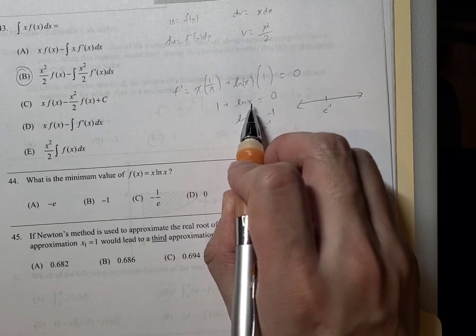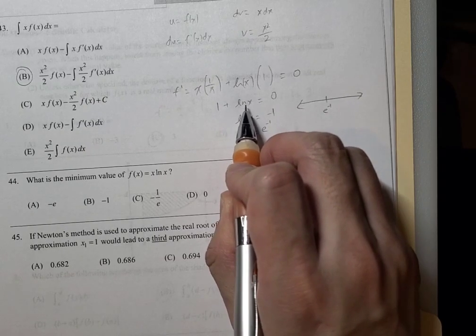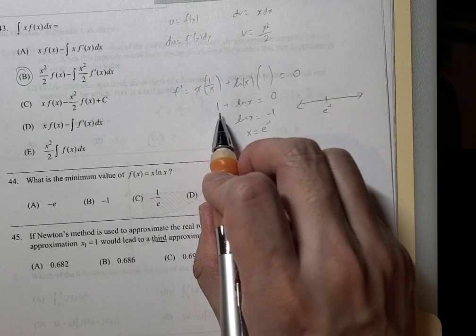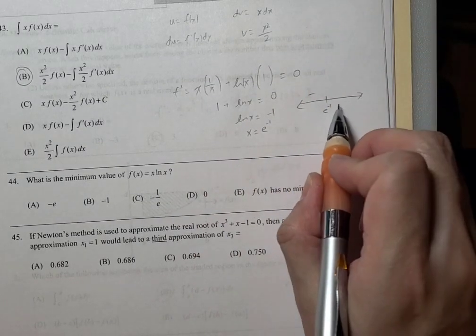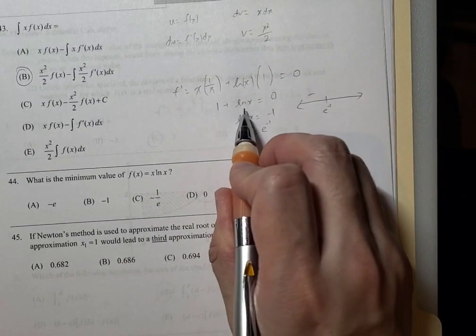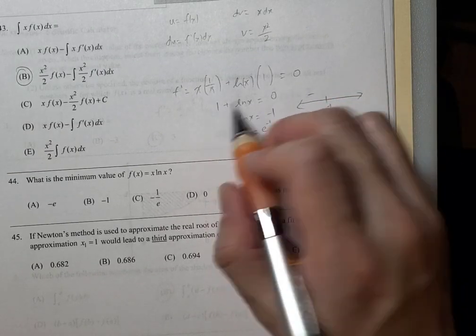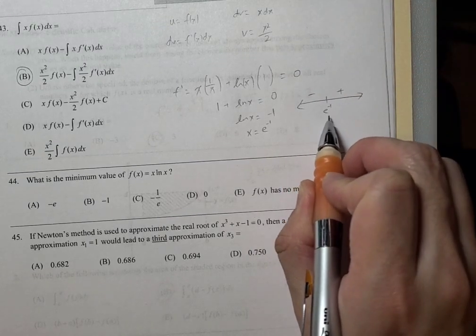Okay, we know the log will go to -infinity as it approaches 0. So -infinity plus 1, that's a negative. Okay, and we plug in a huge positive number. We know as x gets bigger, ln gets bigger, so it'll be positive. Positive plus 1 is positive, right? So we confirm that there's a min at e^-1.